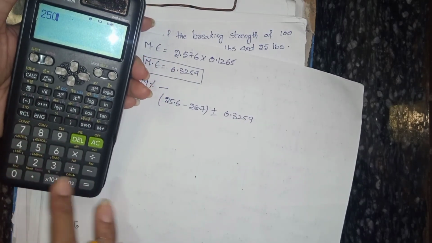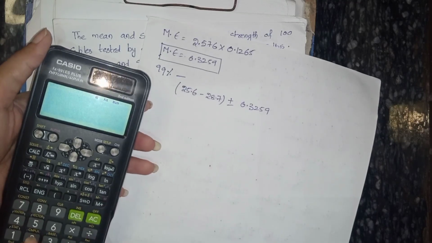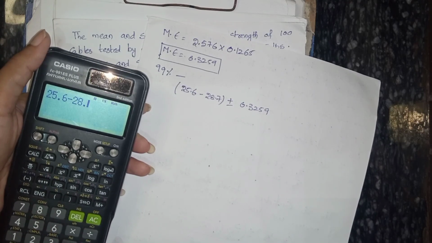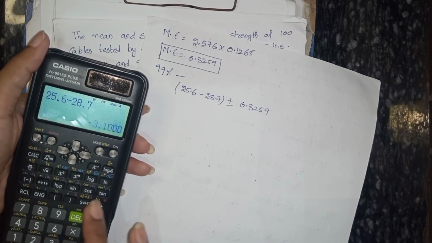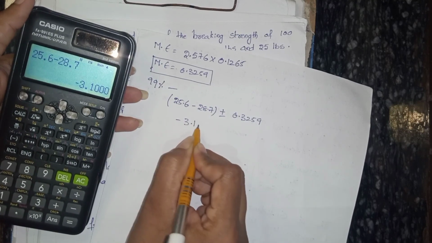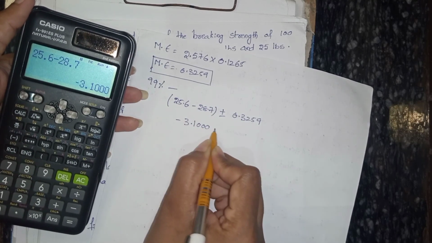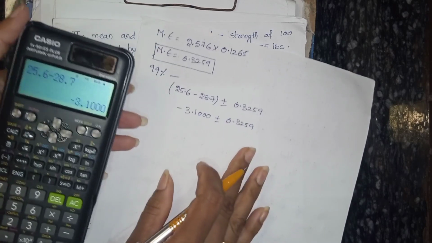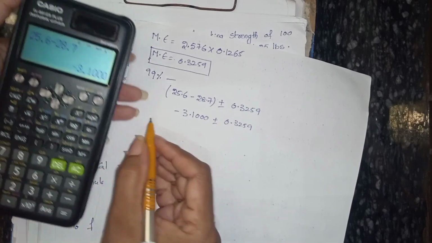So 25.6 minus 28.7 equals minus 3.1000, plus or minus 0.3259. Now we find the confidence limits.